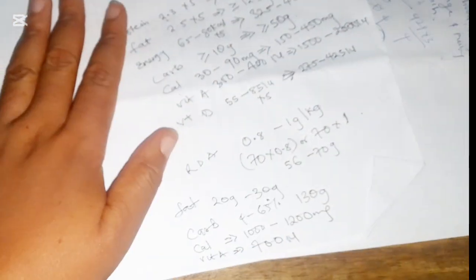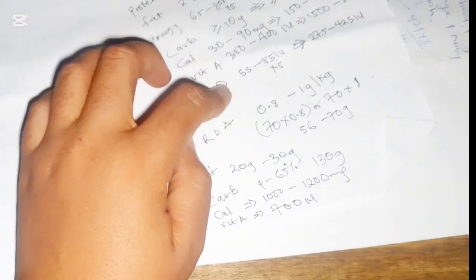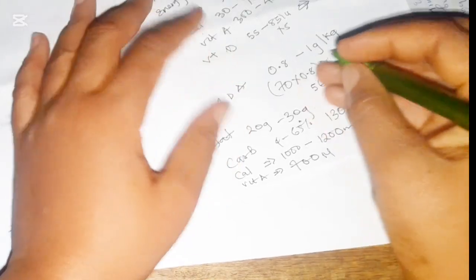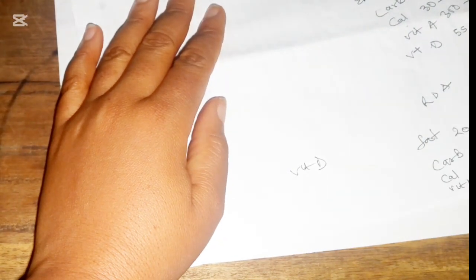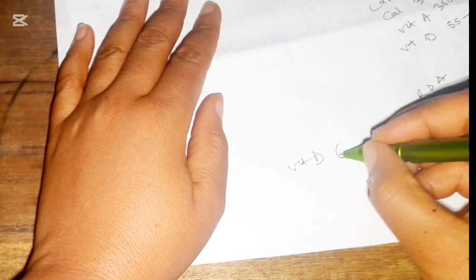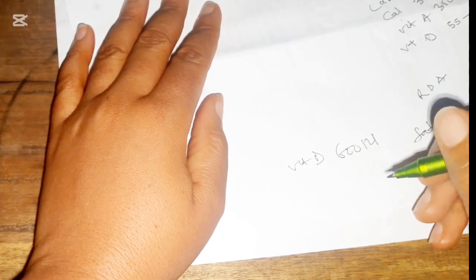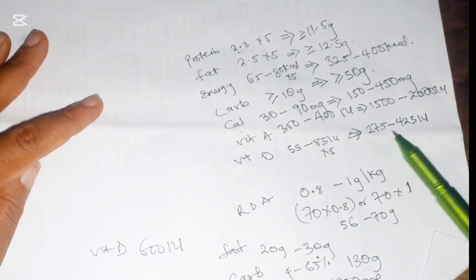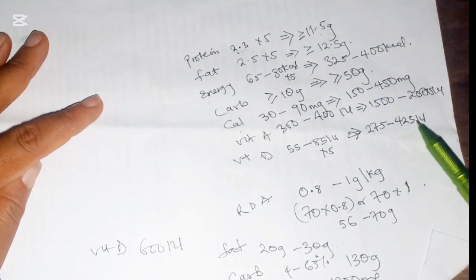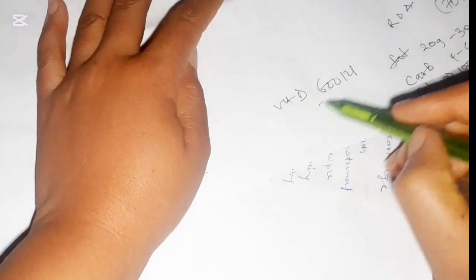And here, this one is giving you 1,500 to 2,000. So this is enough. Okay, it's enough. And then for vitamin D, you're supposed to consume 600 international units per day, and this gave us 425 as the upper limit. So you still need extra.